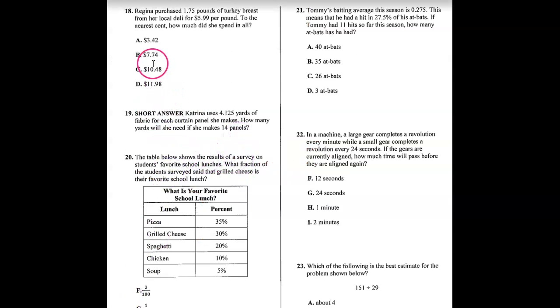All right, so number 18. I think I'm skipping a couple here, but Regina purchased 1.75 pounds of turkey breast from her local deli for $5.99. So that's how much it costs. To the nearest cent, how much did she spend in all? So you're just going to multiply these together, right? Because if she has 1.75 pounds and she's paying almost $6 per pound, how much would she have spent? You're just going to multiply them together.